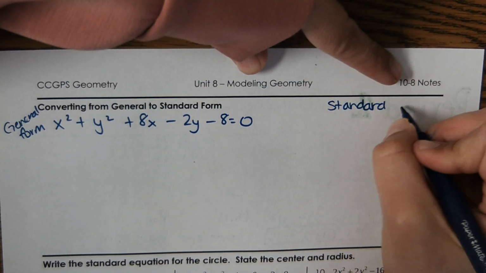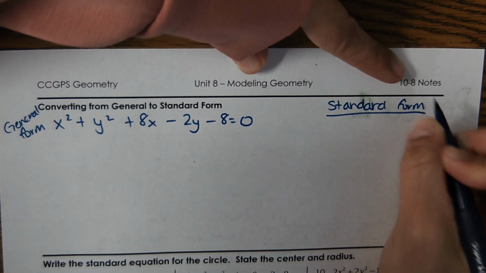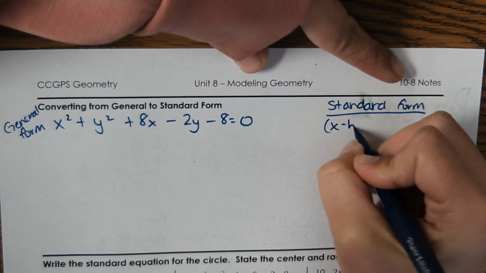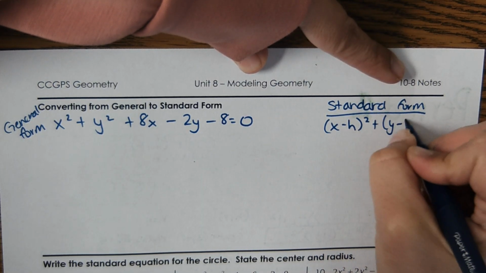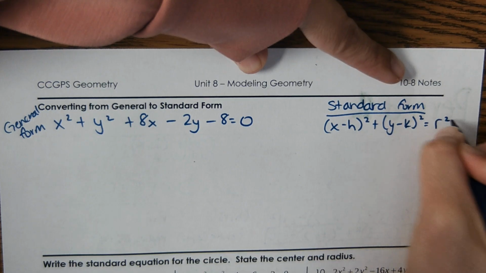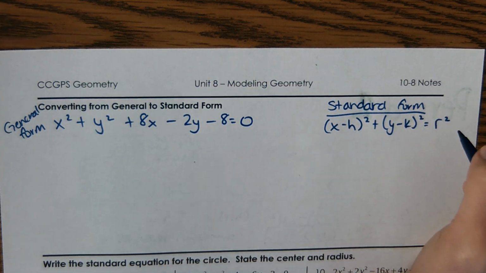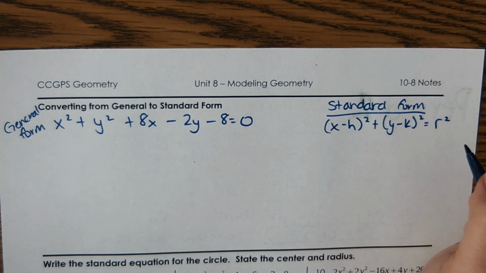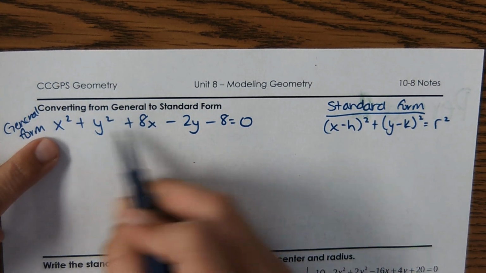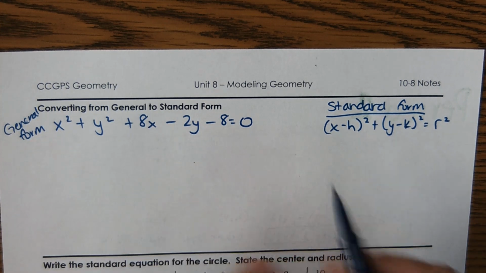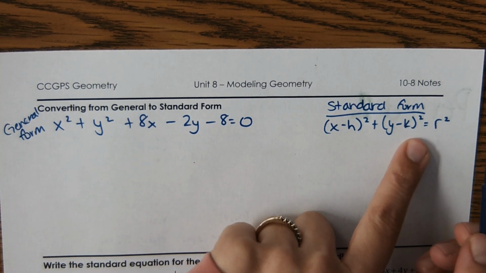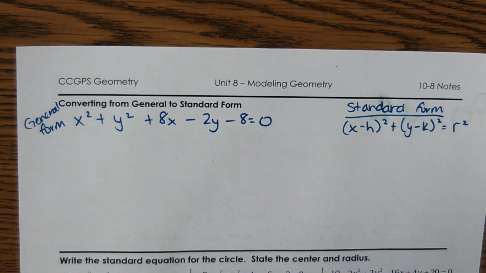And standard form is what we were just working with. It looks like this: (x minus h) squared plus (y minus k) squared equals r squared. This is the one that we can pull the numbers out of and graph from. But what often they do on standardized testing when they're getting to that higher level is they'll give the formula to you in this format, and you have to change it to get into this format before you can graph it.